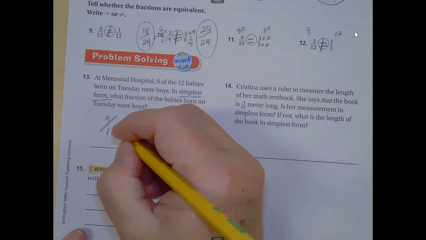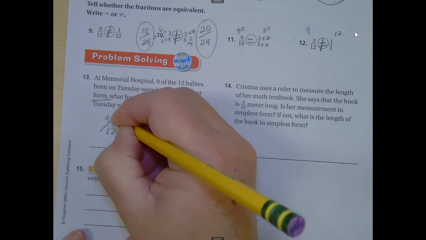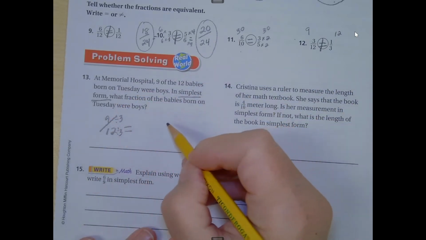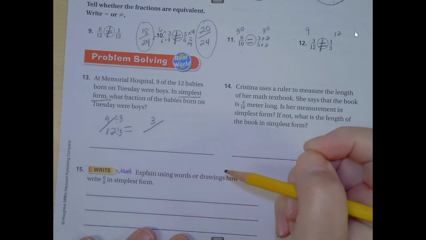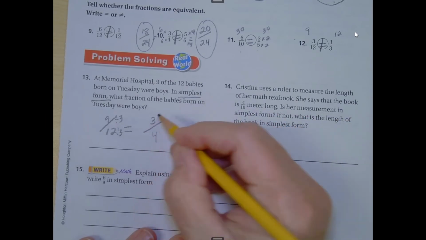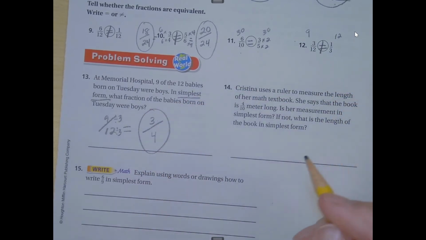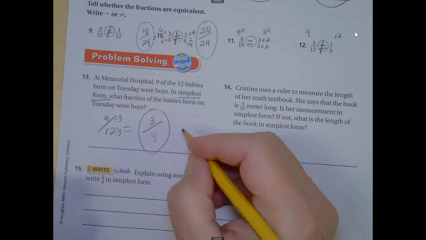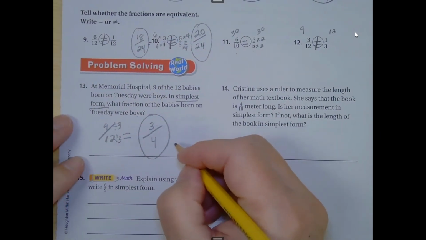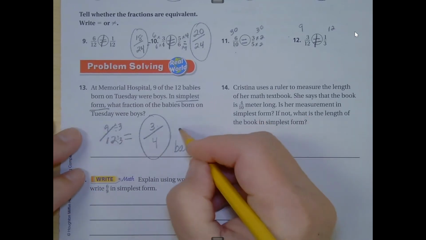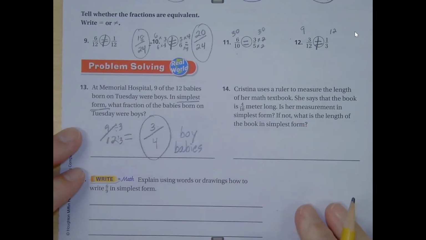Can I do 12 divided by 3? And 9 divided by 3? Yes. 9 divided by 3 would be 3. 12 divided by 3 would be 4. 3 is a prime number, so I am as low as I can go. But I also need the label. So I need 3/4 babies. We're boys, boy babies. Okay.